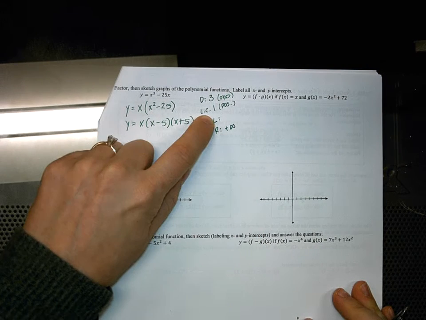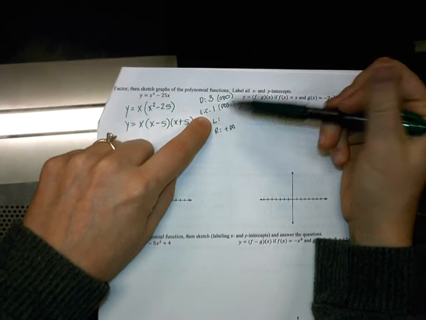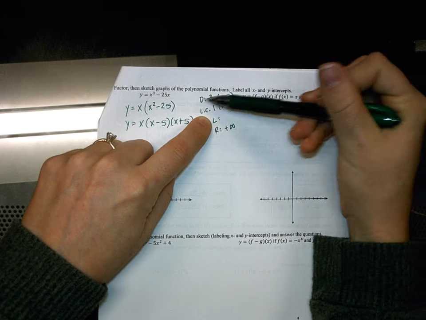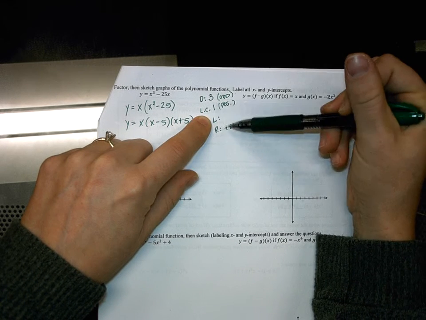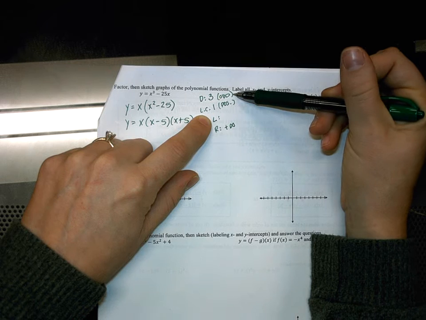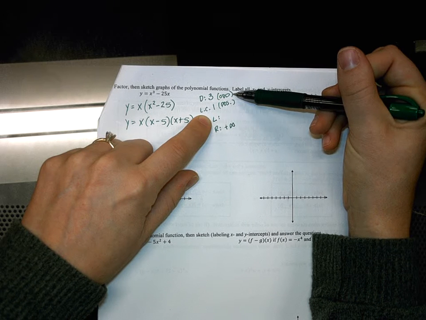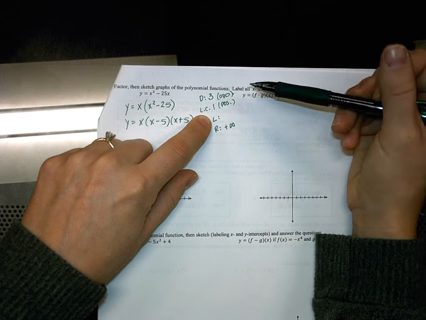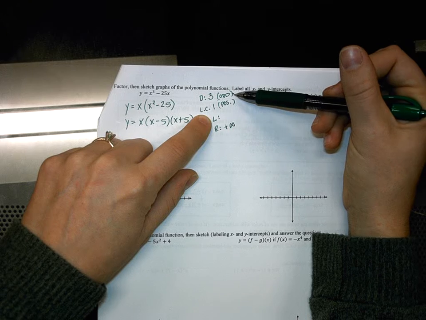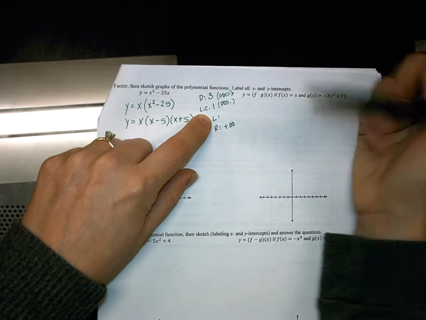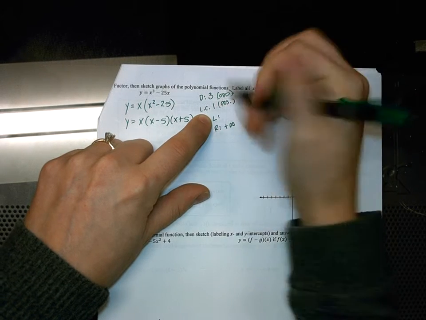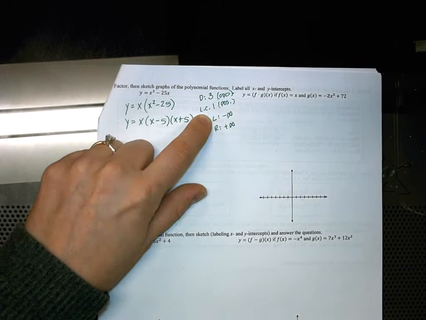And then I get the left side from a couple different things. I get it from the right, and I get it from the degree. So if my degree is odd, what does that mean about my two end behaviors? Odd means opposite. So opposite of the right, we're going to do negative infinity for the left.